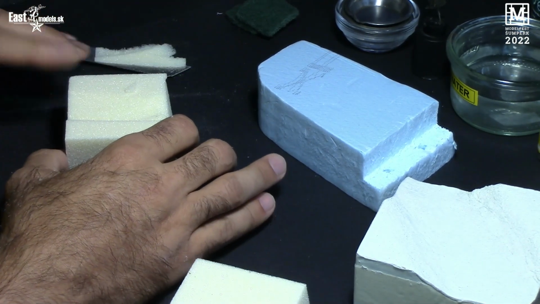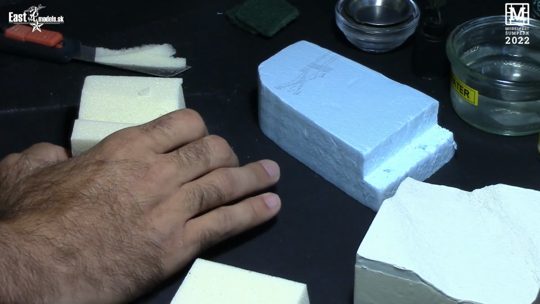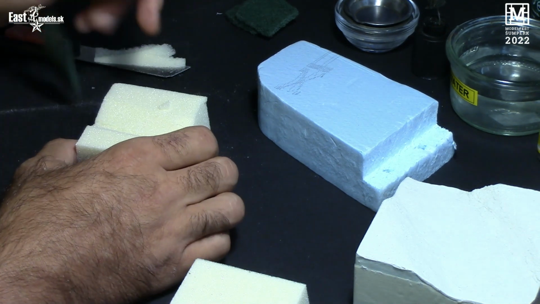You can use this one, and you can use, for example, where is, for example, if you need to create a small part, you need just a tweezer.